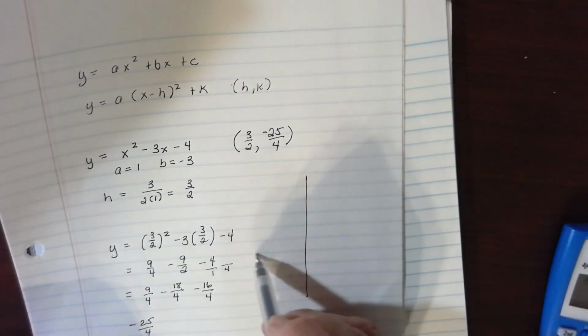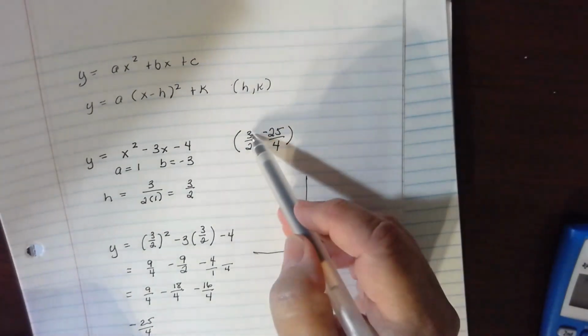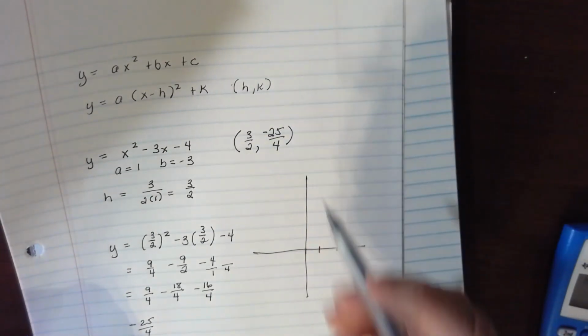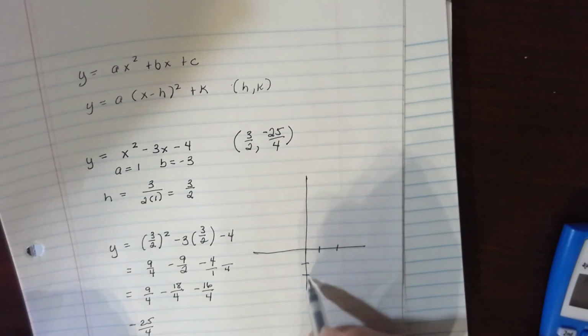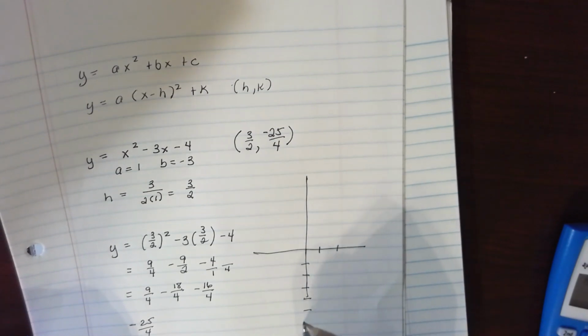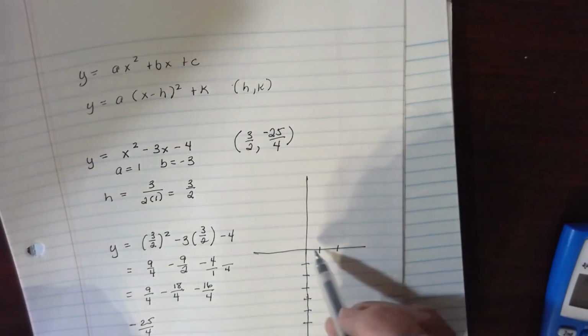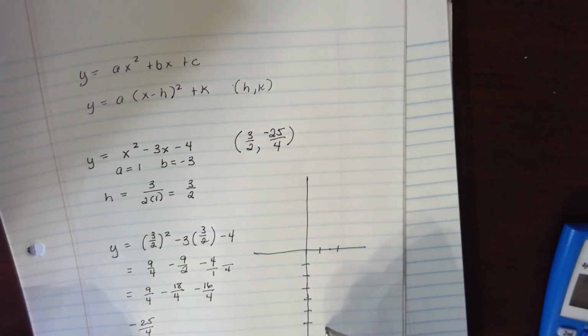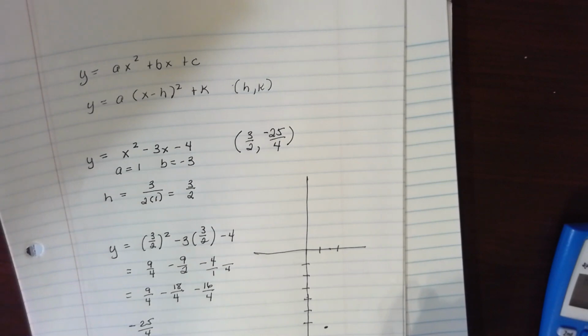So on a graph, this would be 1 1/2, and this would be negative 6 1/4. So 1 1/2 and negative 6 1/4 is about right there.